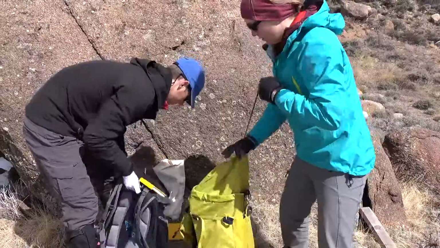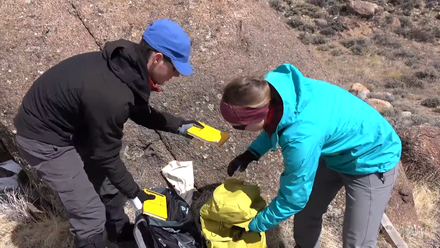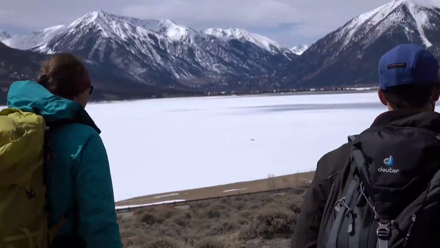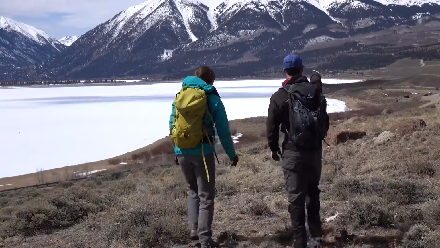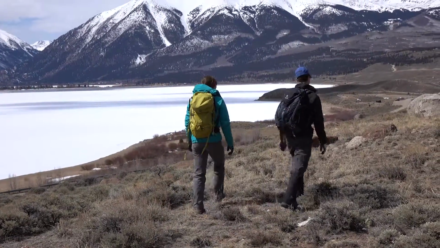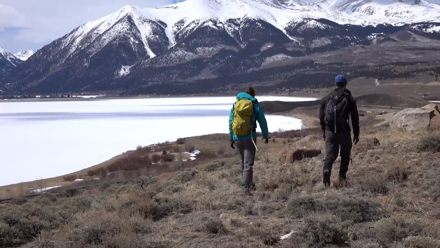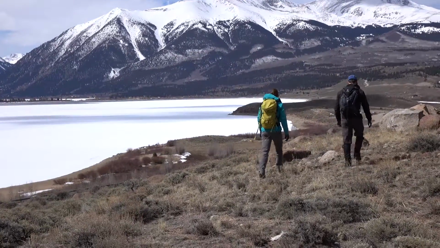I'm really motivated by better understanding how modern climate change is causing environmental changes on the planet. So by reconstructing how glaciers have behaved in the past, it helps us better predict what's going to happen as the Earth warms up.